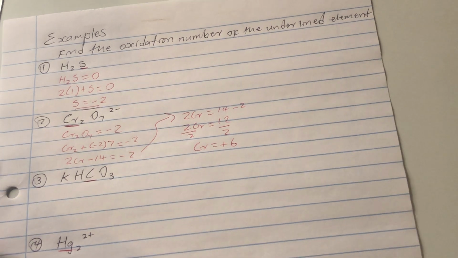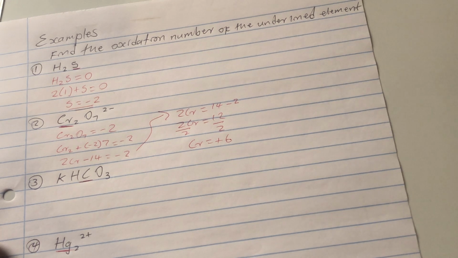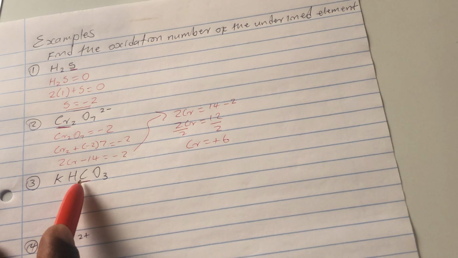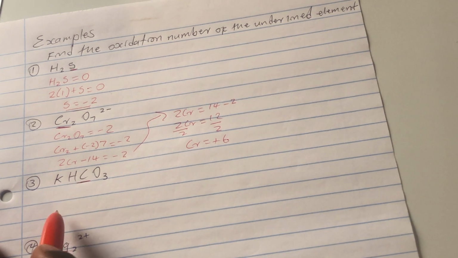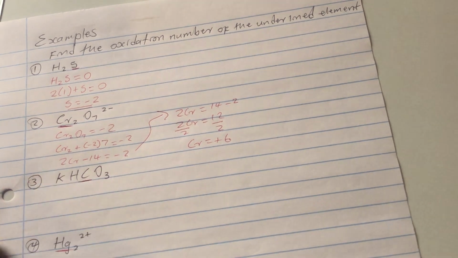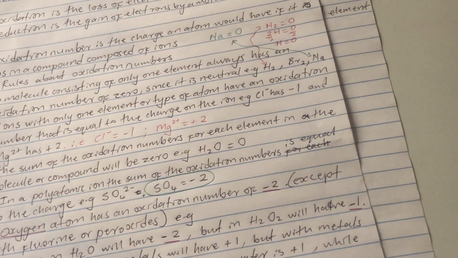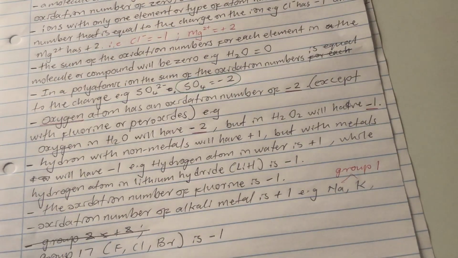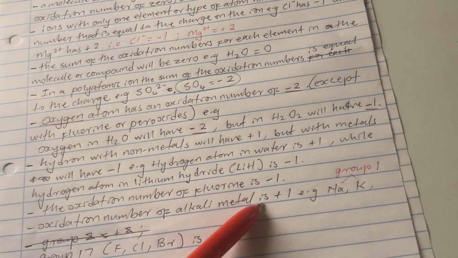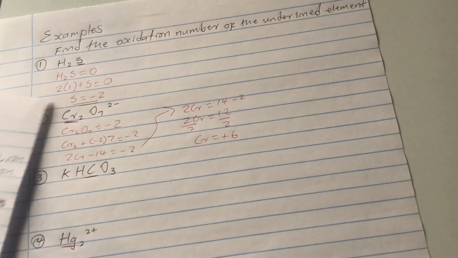KHCO3. And then we are looking for the oxidation number of C. Hydrogen is bonded with carbon, which is a non-metal. It means that our hydrogen here is 1. K, I've showed you something regarding K. Let me bring back this paper here. Let's look at this rule here. The oxidation number of alkali metals is +1. Sodium and potassium are +1. So in our case, 1.